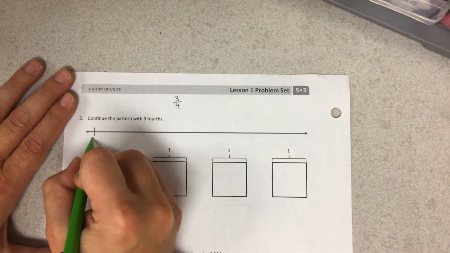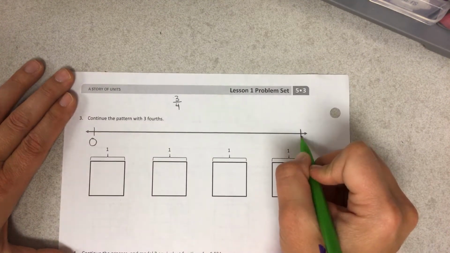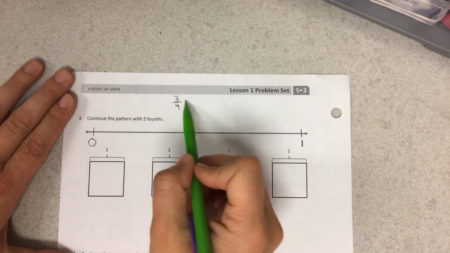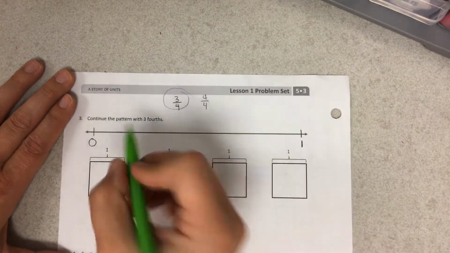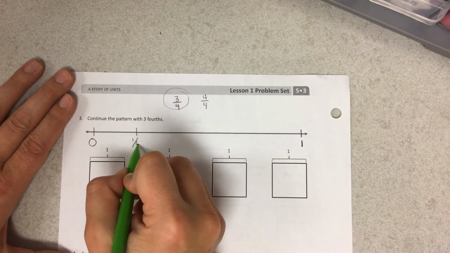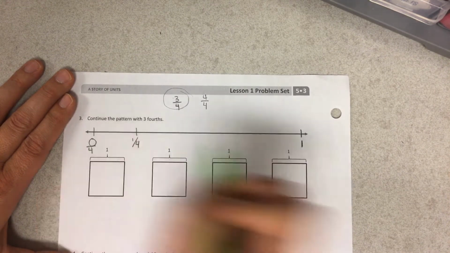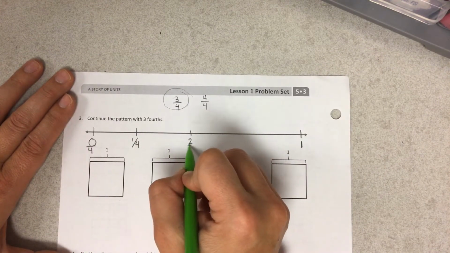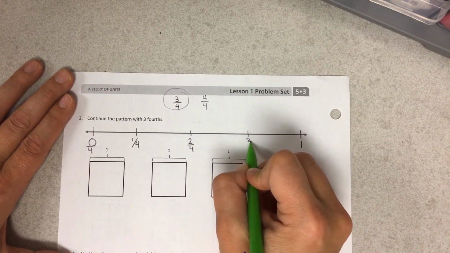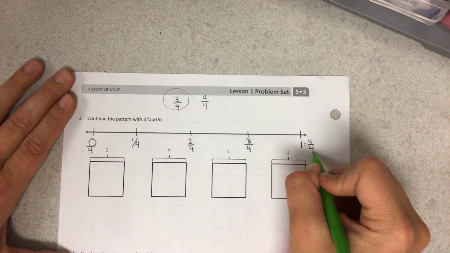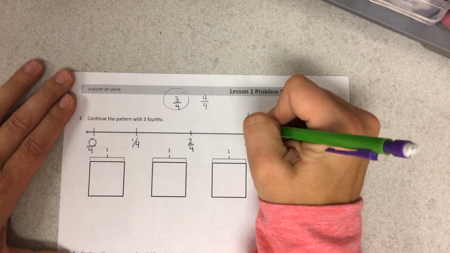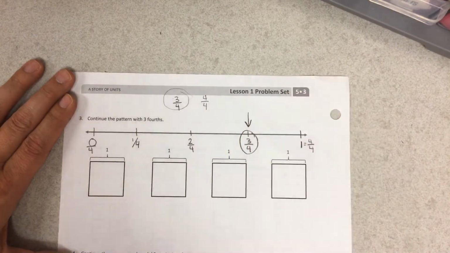If I make my number line, I always want to start with 0 and 1 because I have not gone over a whole. Remember, my whole is going to be 4/4. So I'm going to make 1/4. Remember, this is 0/4. You're going to make 2/4. I'm going to make 3/4. And then this is actually equal to that 4/4. And to show me where 3/4 is, 3/4 is right here on the number line.